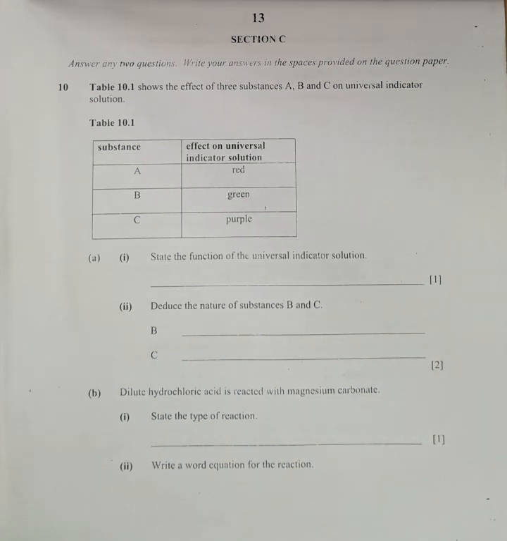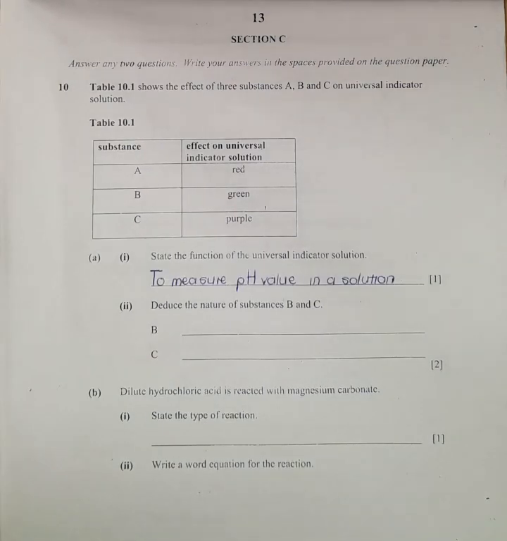So a universal indicator is a paper that has various colors that can be used to measure a pH value in a solution. Part 2, deduce the nature of substances B and C. You should understand this when using the universal indicator to measure a pH value in a solution. If the solution is strong acidic, the pH is going to be less than 3, and the indicator is going to be red in strong acidic solution.